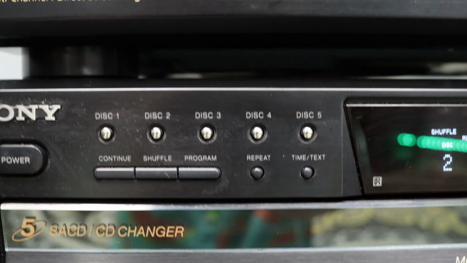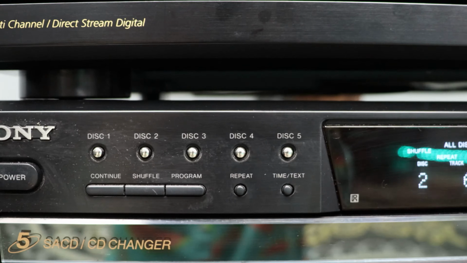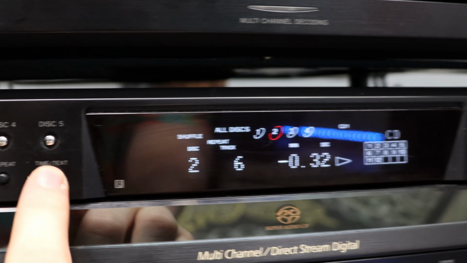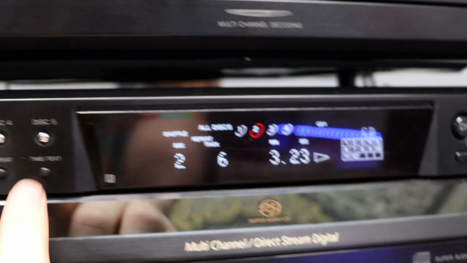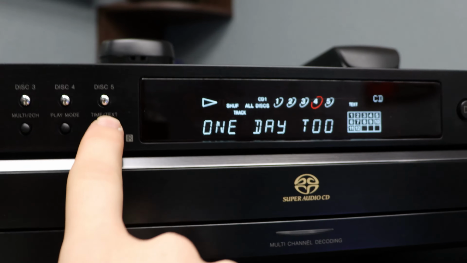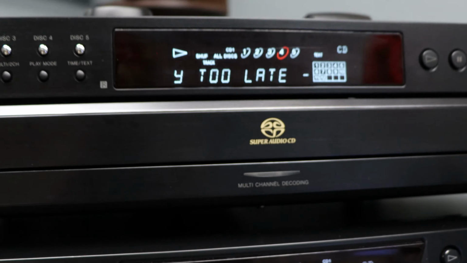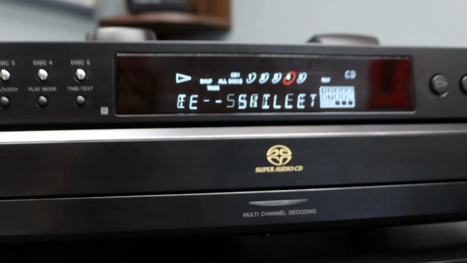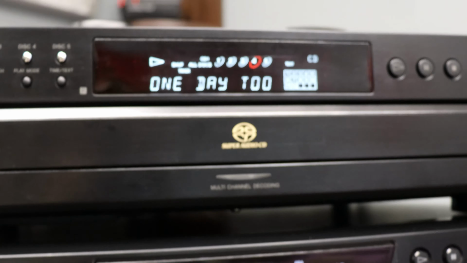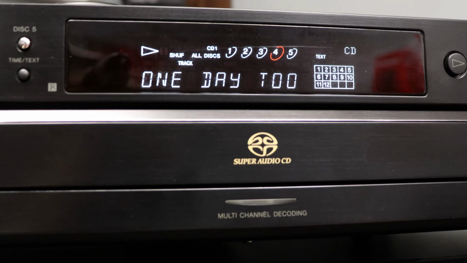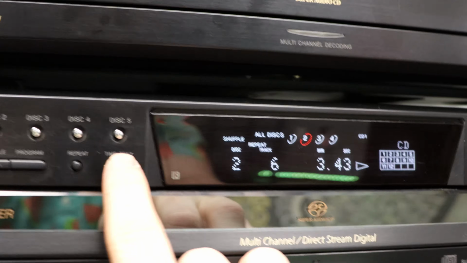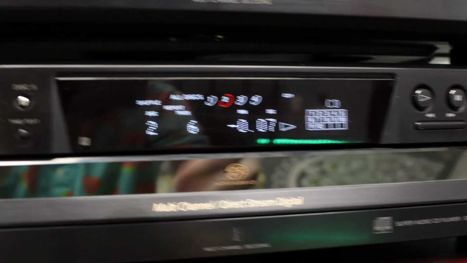Instead of the play mode button, you can quickly choose the play mode. And you've got repeat, time, and text that will change the display. And something else that's really nice about these is they do have text display, which means that if the CD you have loaded in there has the text feature on it, it will display the name of the track and the name of the CD. But this CD in here doesn't have it, so it's not going to do it.